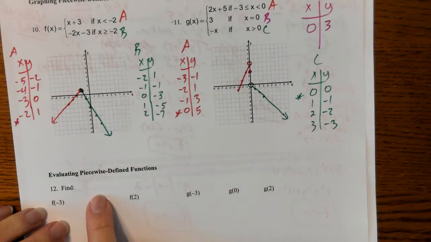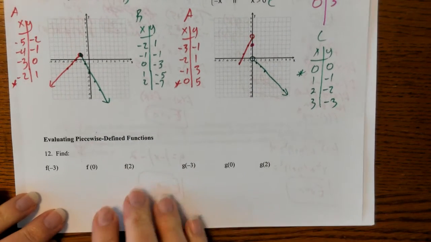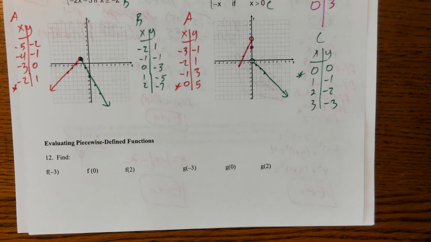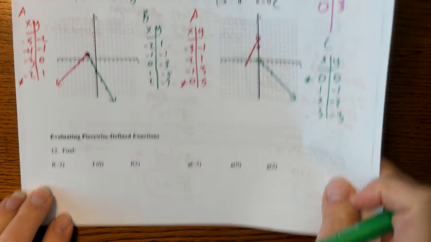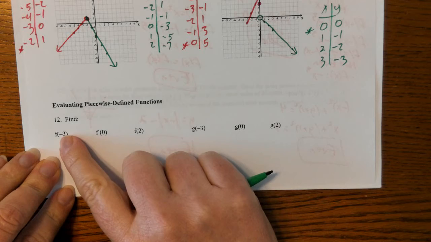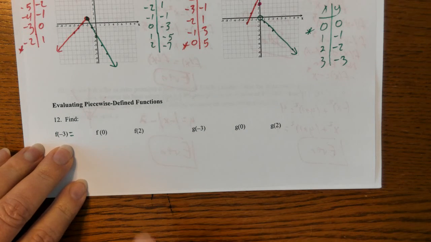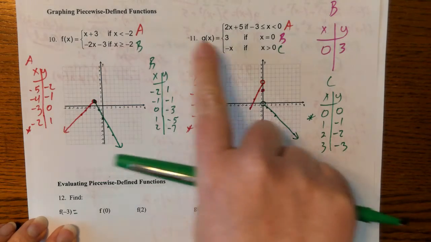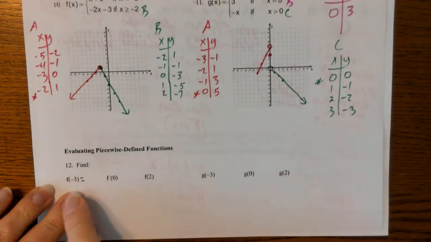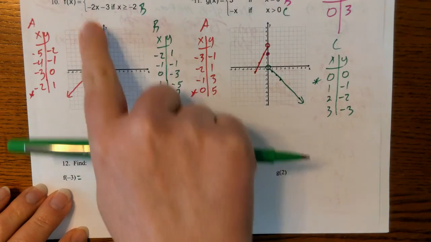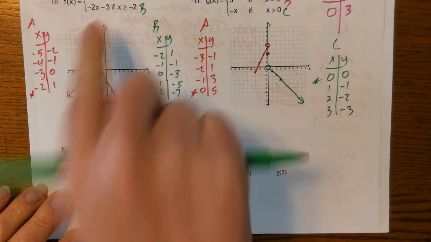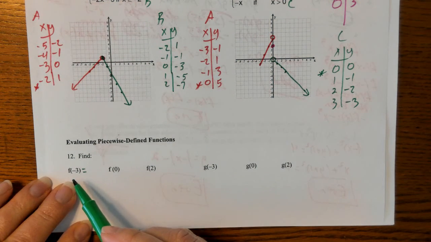Okay, at the bottom they say evaluate piecewise functions. Find f of -3. Well, when they say find f of -3, they're saying put -3 in for x. Well, put it in for x where? Well, this function was f of x, this function was g of x. Since they're telling us to use f, we should plug it into this equation. And they're telling us to plug in -3.